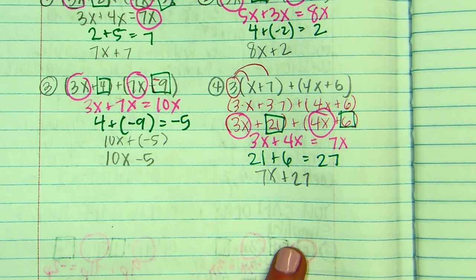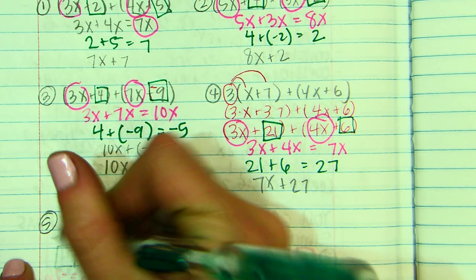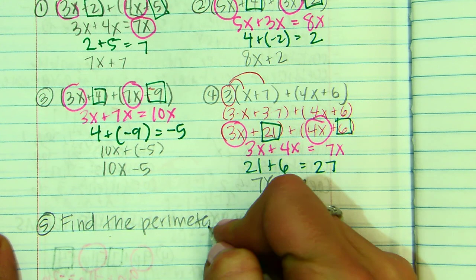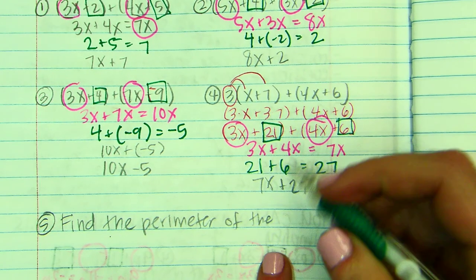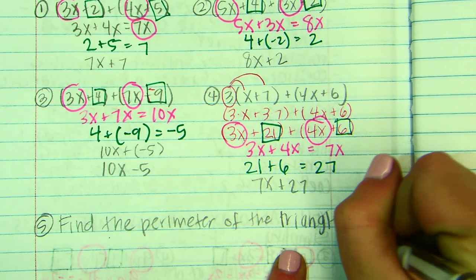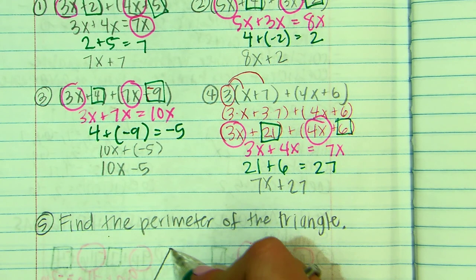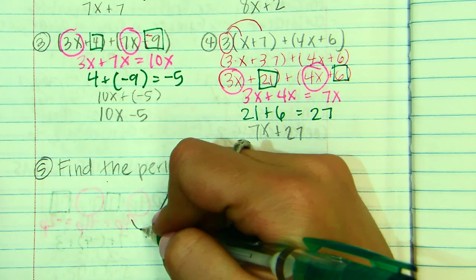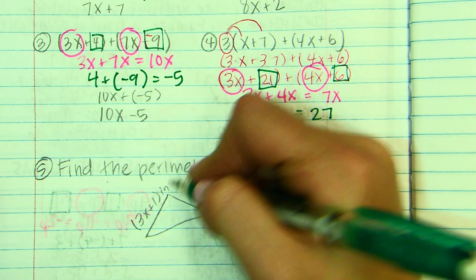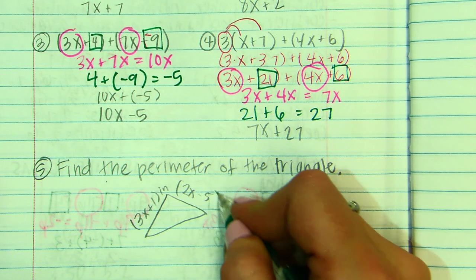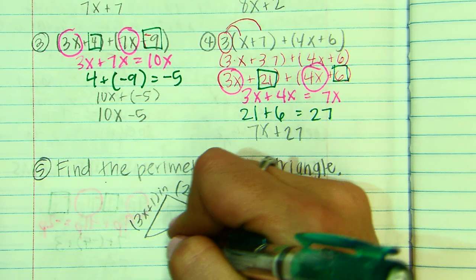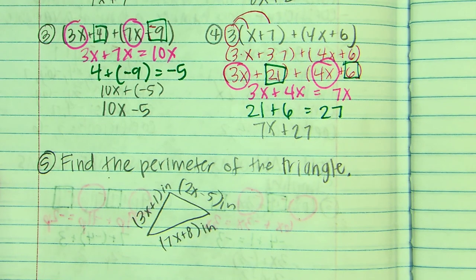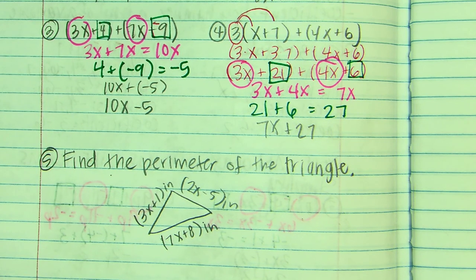Okay, for the last example, I'm going to write it down here: find the perimeter of a triangle. I want to draw a triangle. You need to copy this into your notes. And let me move this up so I have more space. There. This side is going to be 3x plus 1 inches. This side is going to be 2x minus 5 inches. And this side is going to be 7x plus 8 inches. We don't know what x is. That's okay. I just want to simplify the perimeter of the triangle.